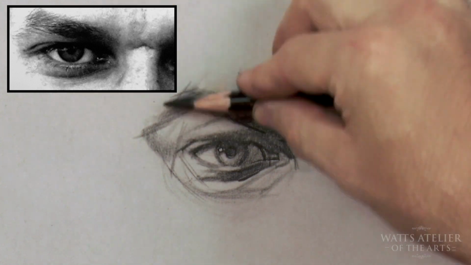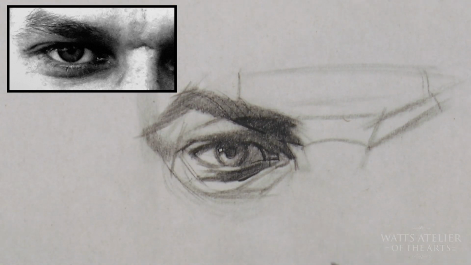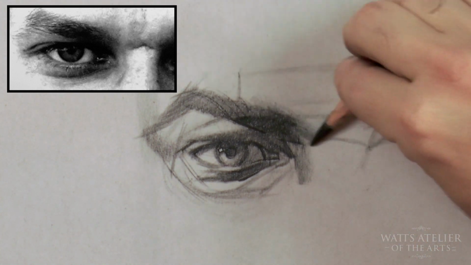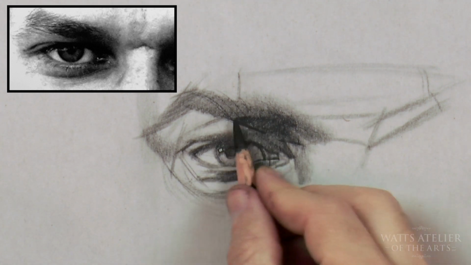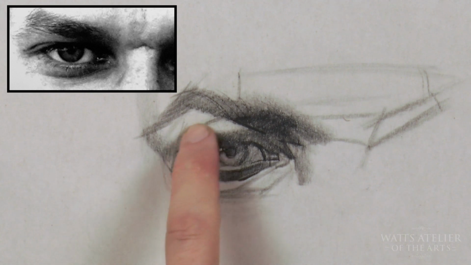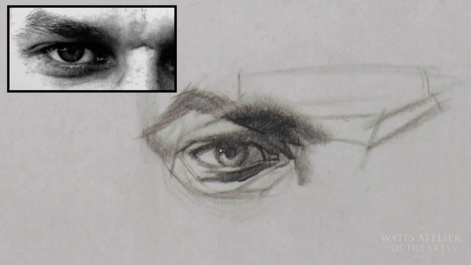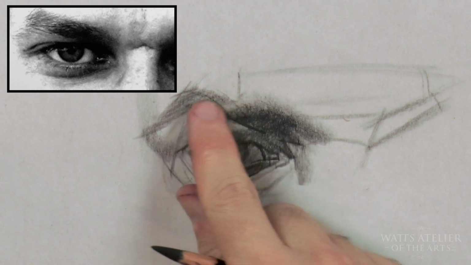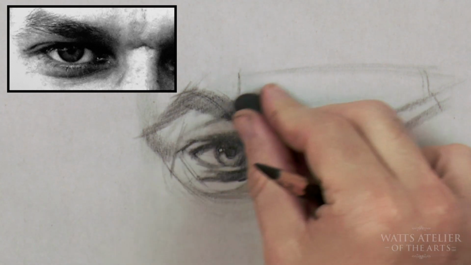This kind of folds under. And you can see a little bit of light right where this ridge of the brow is coming along the eyebrow like that. So the values here are somewhat dependent on that form underneath.